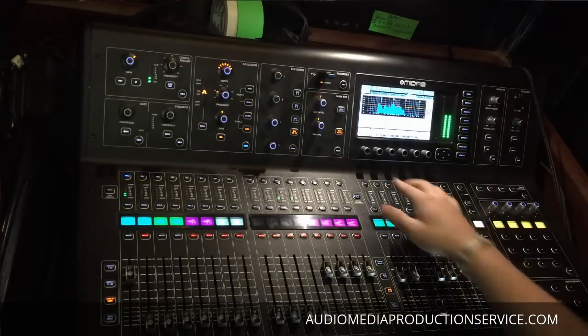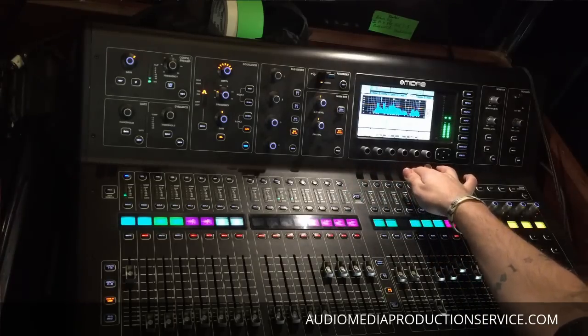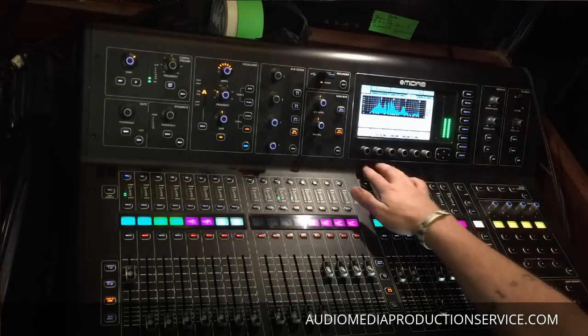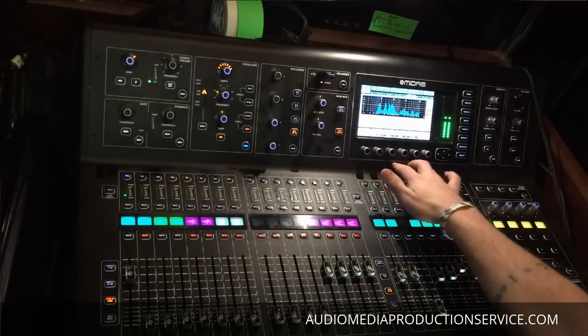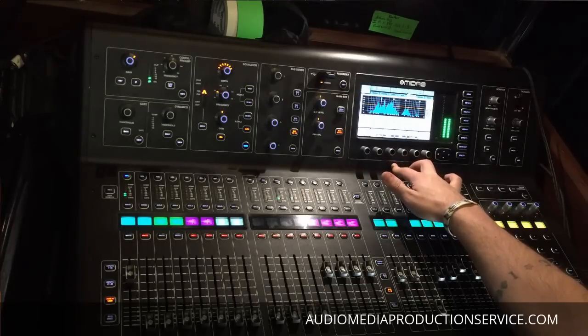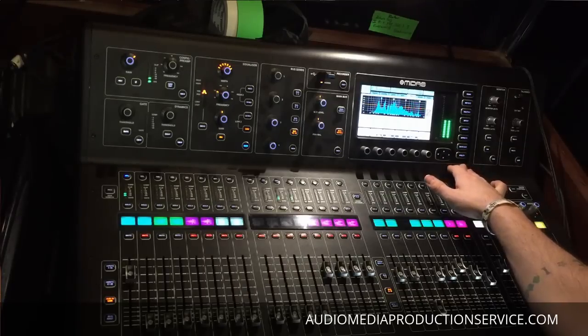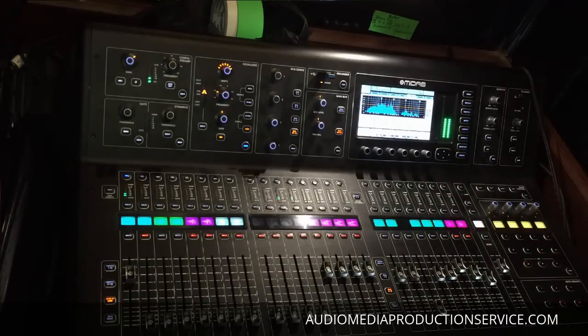To the right of that, of course, we got the screen. So anytime you hit a view button on any section of the console, it'll change on the screen. There's 6 dedicated encoders underneath the screen, so you can get in depth with more of the parameters. We have an up and down, left and right arrow, so you can also flip through different pages of the screen.